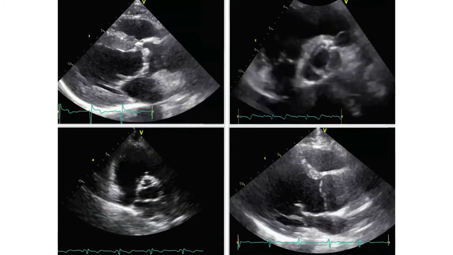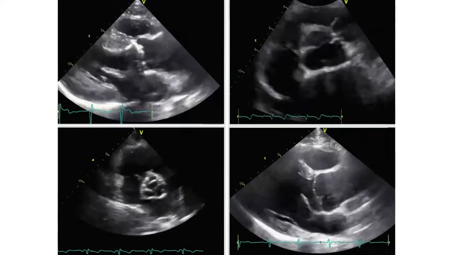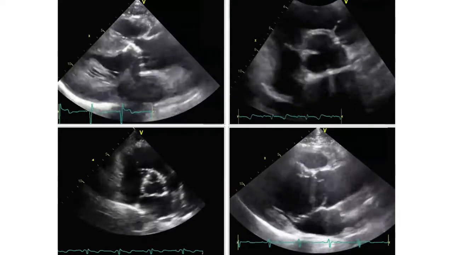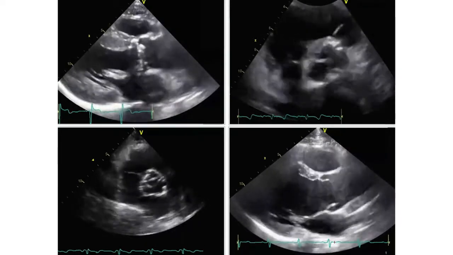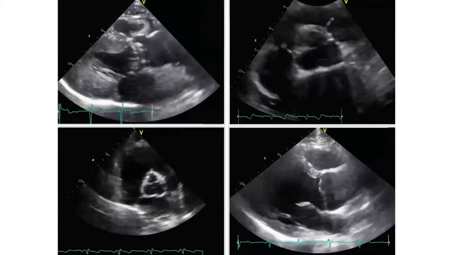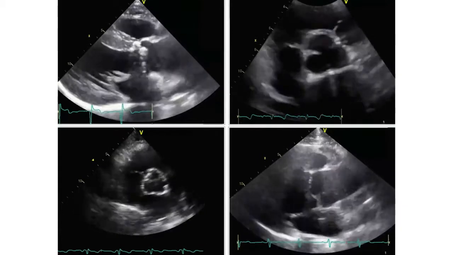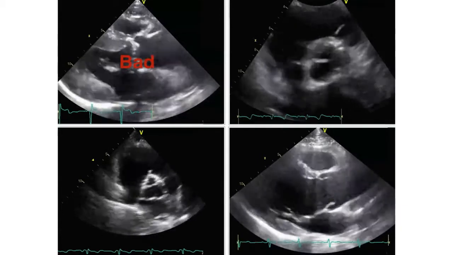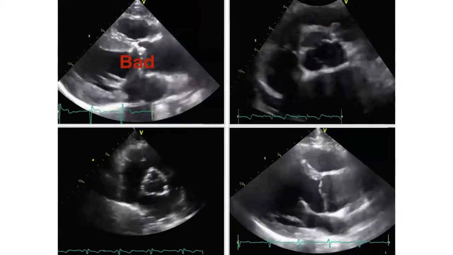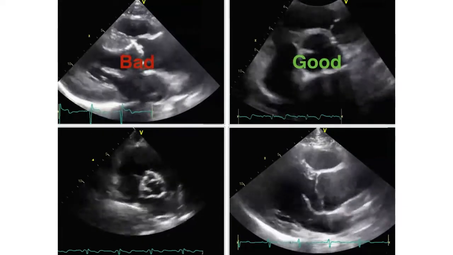And still some other examples for you. Again, we have aortic valves, long and short axis. The first one, we see a lot of calcification. We cannot even distinguish the opening. This is a bad valve. Next to it, good valve.